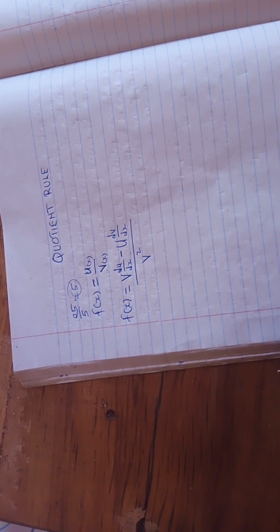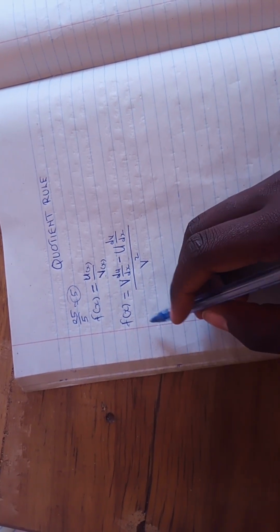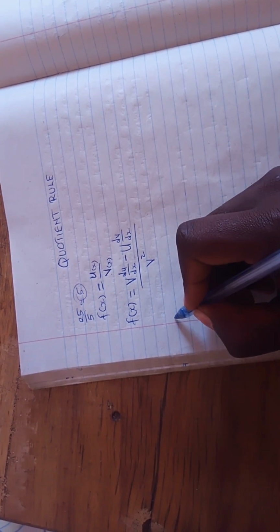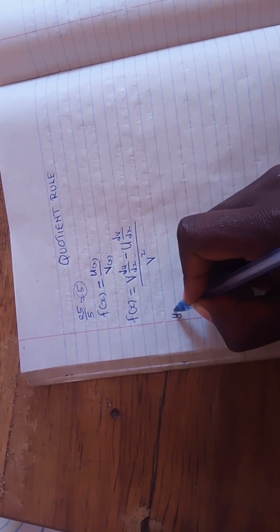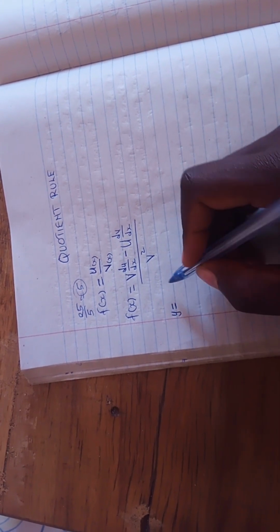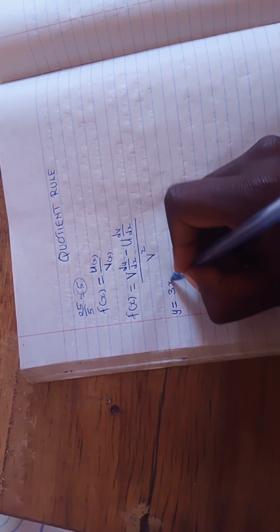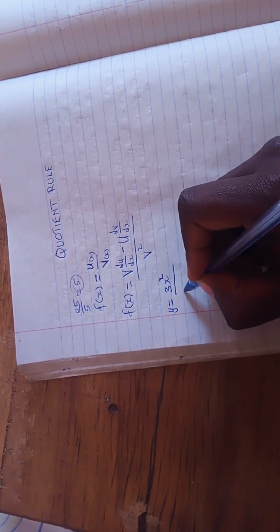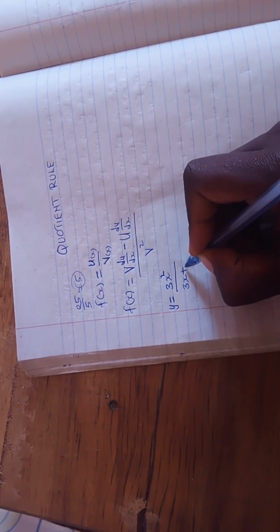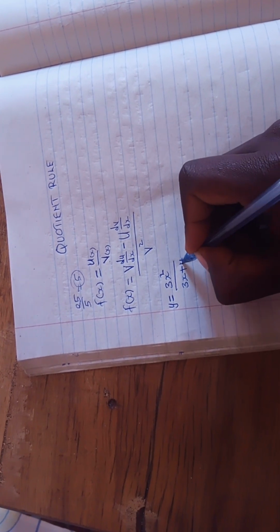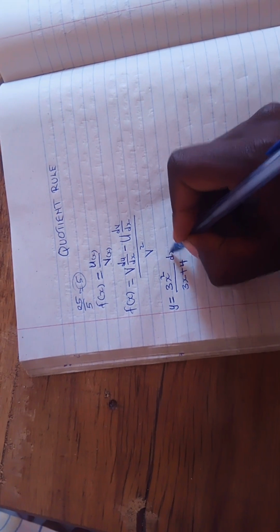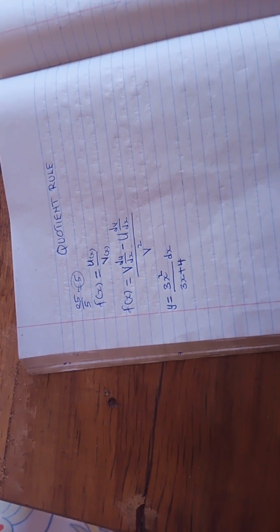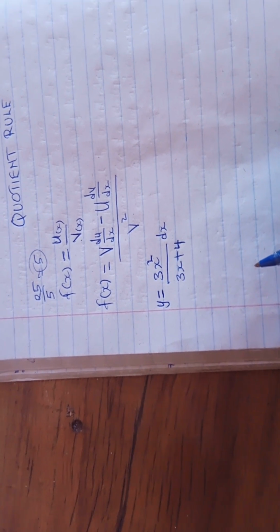Let us take an example. We have been given the function y being equals to 3x squared all over 3x plus 4. Then we have been told to differentiate using the quotient rule.